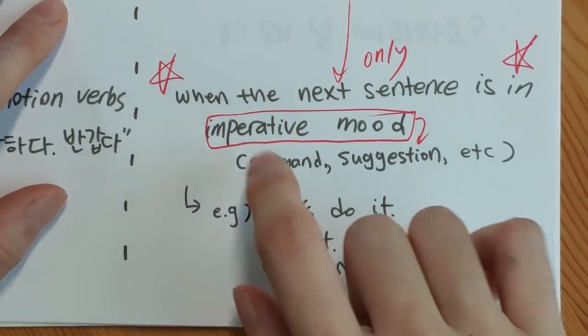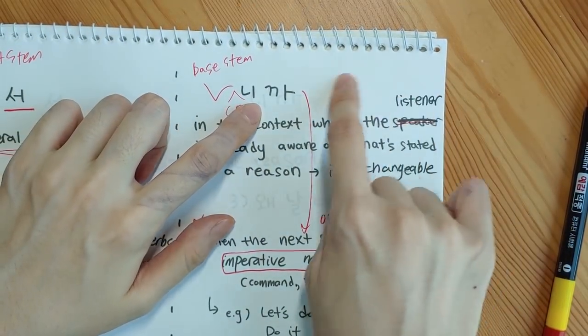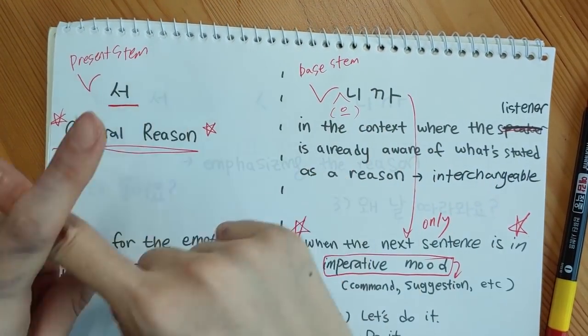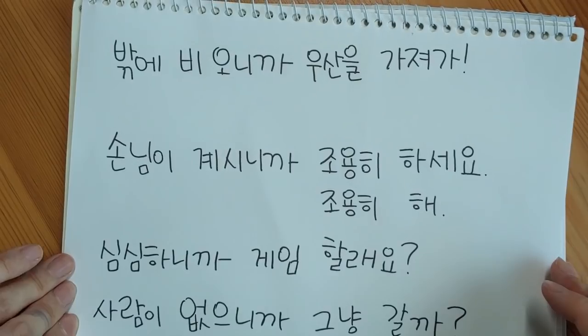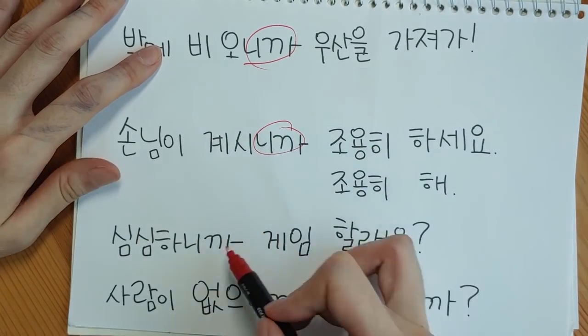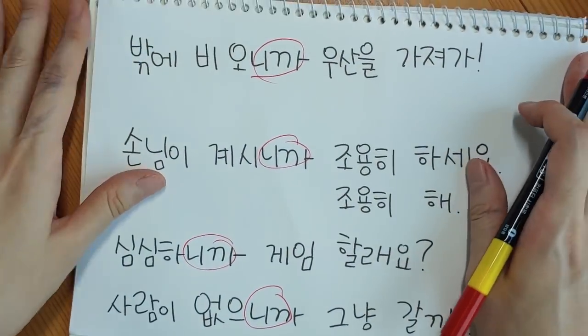These are the sentences in imperative mood. So when the sentence that comes after is in imperative mood, you should always go with 니까, not 서. Always 니까. So let's look at the sentences one by one.